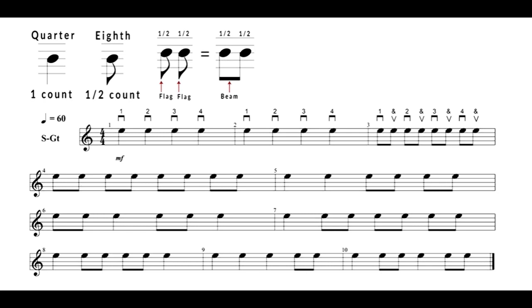Okay, we're going to do a little math to validate our top number in the time signature, now that we understand quarter and eighth note values. Basically, these numbers should add up to 4. So let's see if that works. A quarter note equals a count, a quarter note equals a count, a quarter note equals a count, and a quarter note equals a count. That's 4 counts. That's the top number right there.